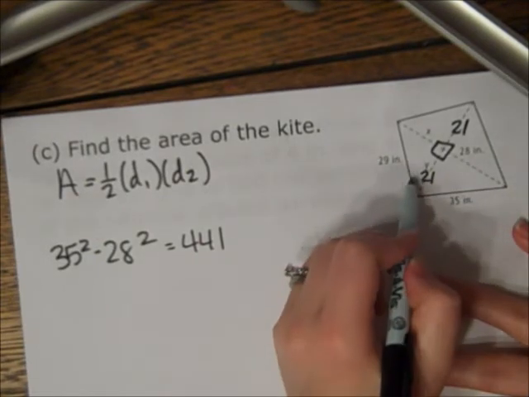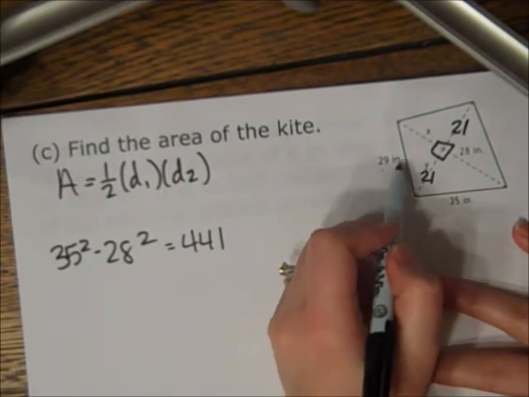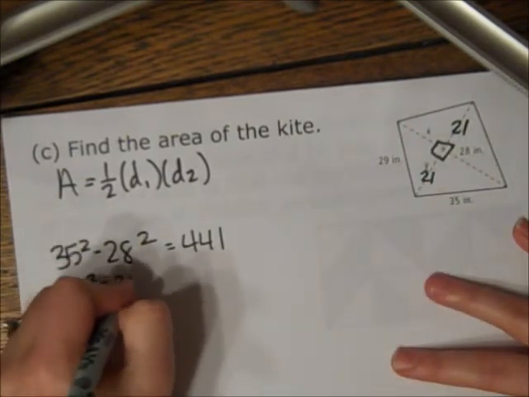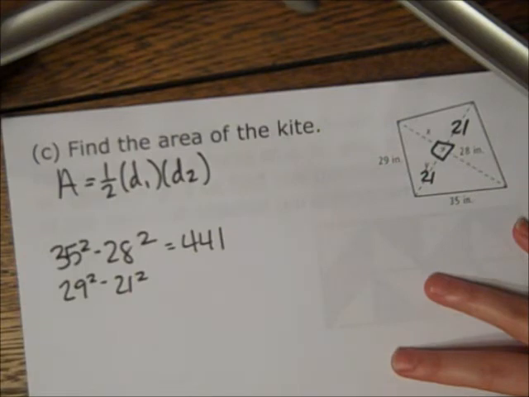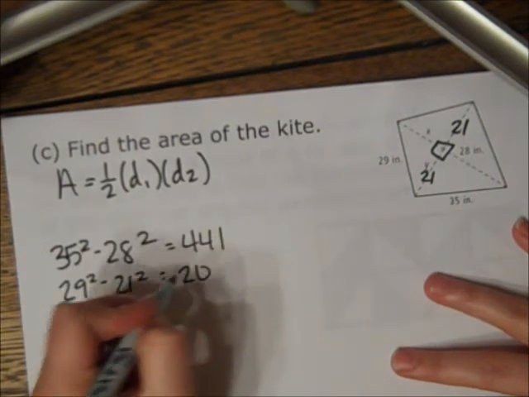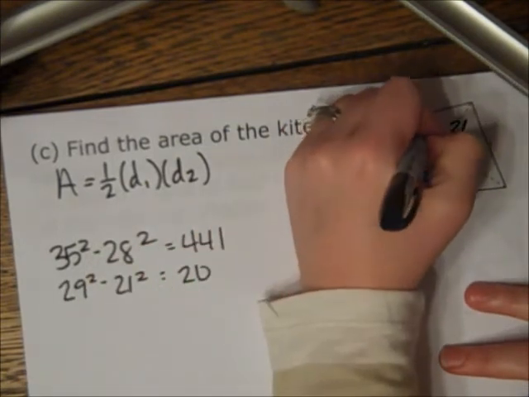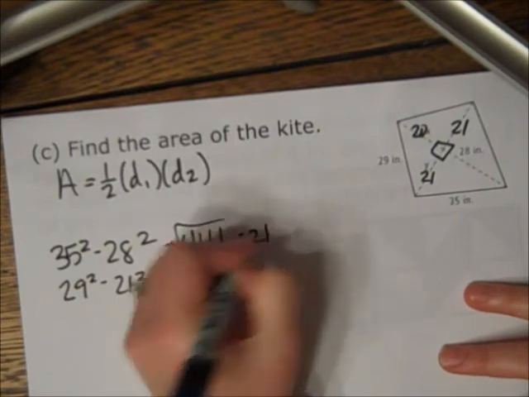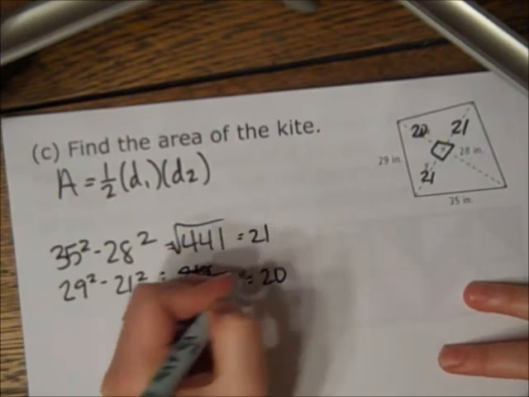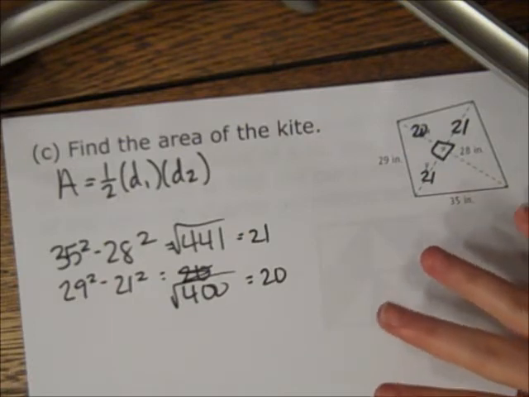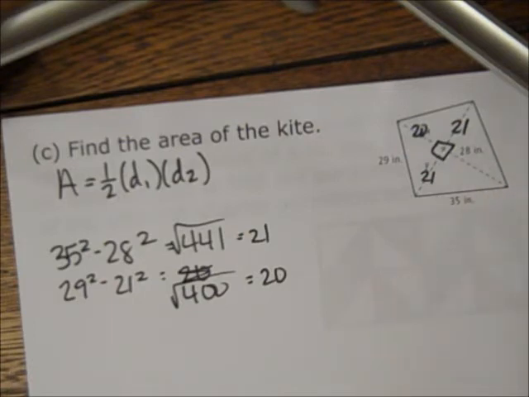Okay, so then we could do Pythagorean theorem again with 29 and 21 to get x. So 29 squared minus 21 squared. That is 400, so that will be 20. Well, let me write that better. That is 400. Okay, so those are our final answers there. All right, now we can use that information. We had to do Pythagorean theorem first before we can now come in and plug in and do area.